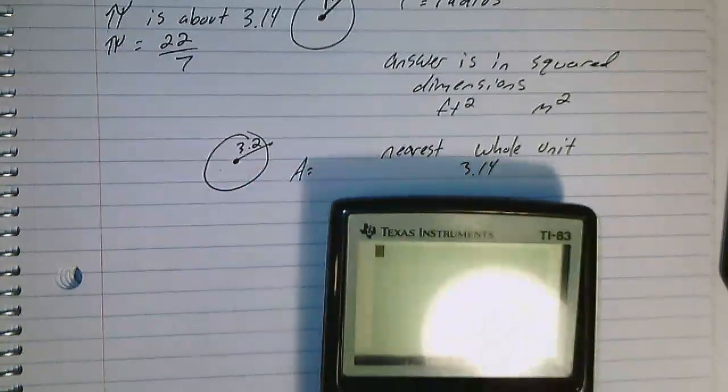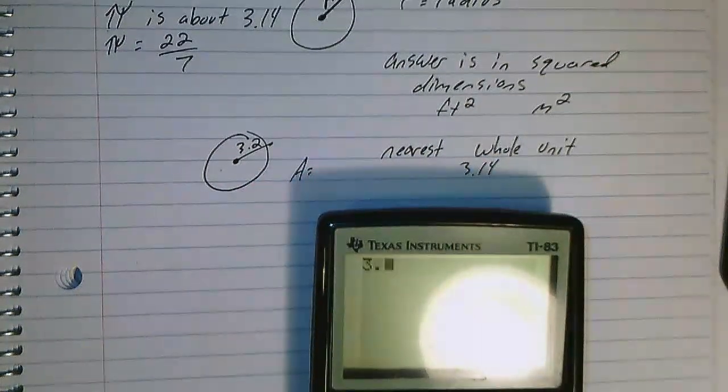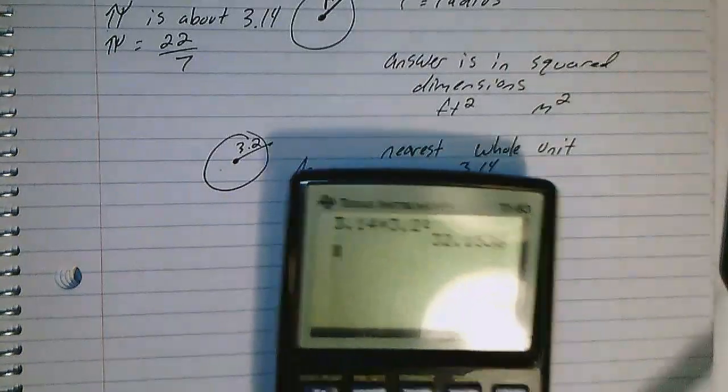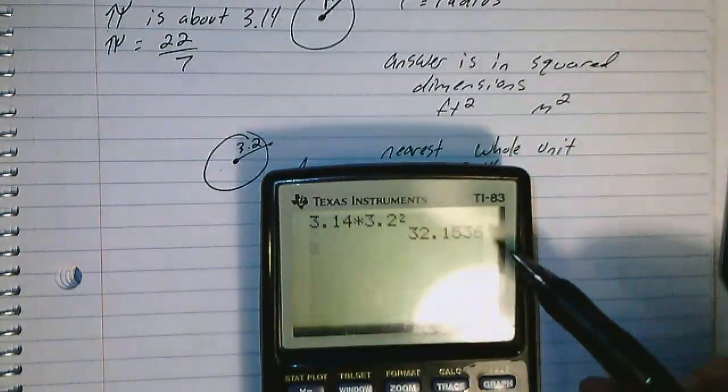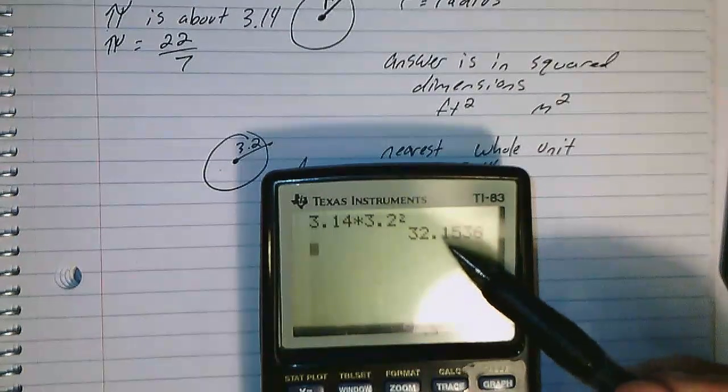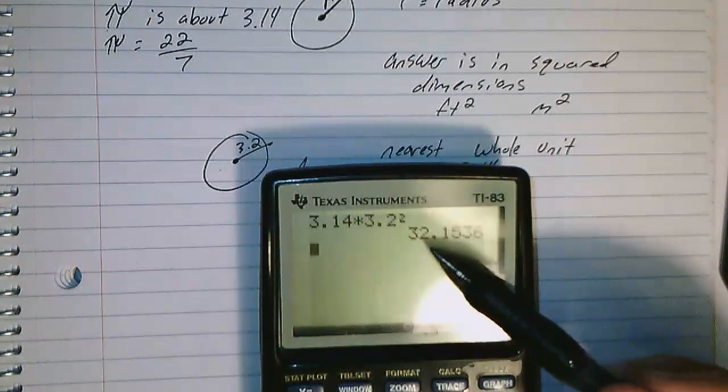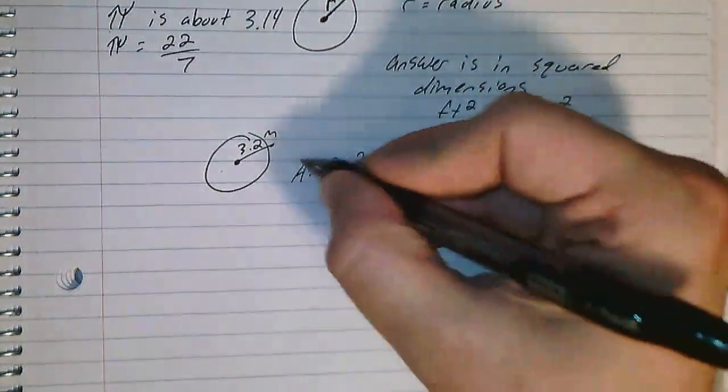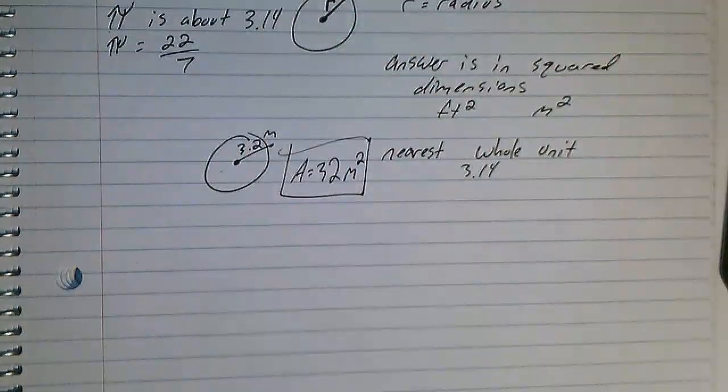So 3.14, that's our pi, times the radius squared, so 3.2 squared. And we get 32.1536. This is not a 5 or above, so we round down to 32. Let's say this is in meters, so 32 meters squared. Those are the only kind of circle questions you have.